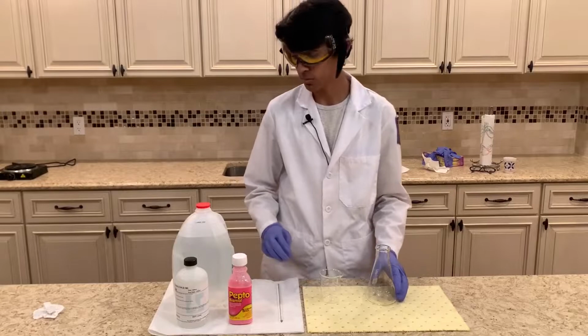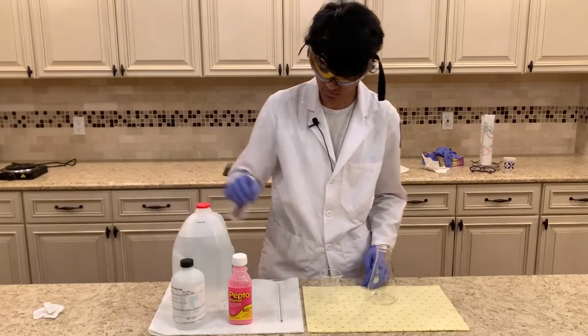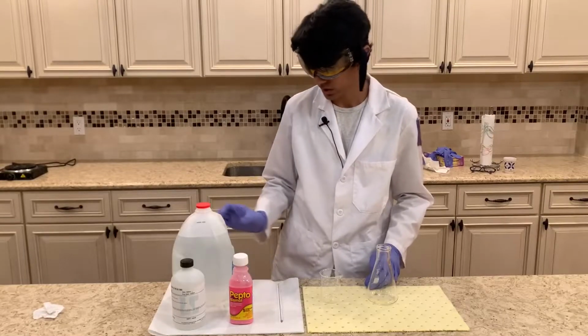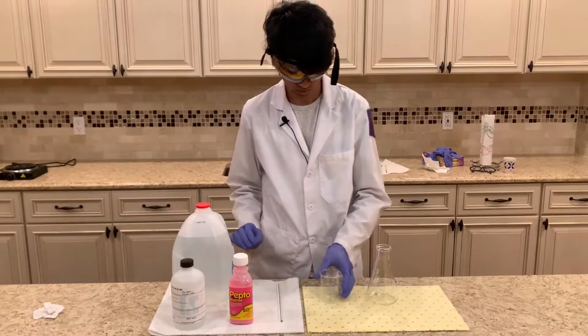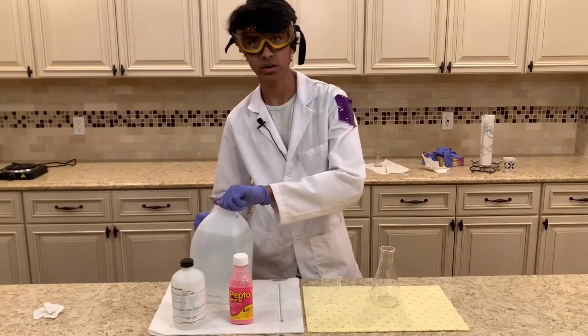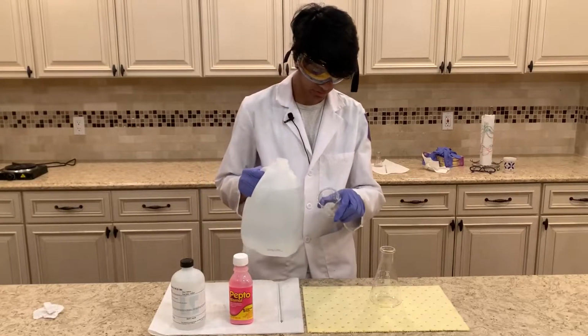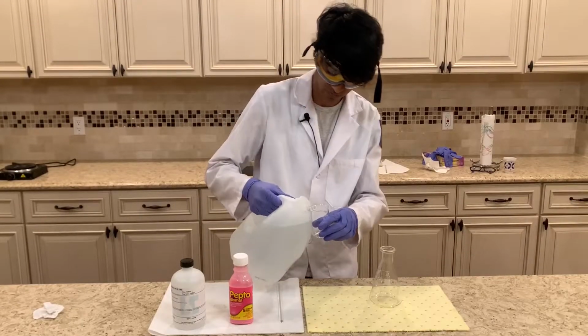Okay, so I have all my reactants over here. So I have the hydrochloric acid, the Pepto-Bismol, and some distilled water. So first, I'm going to start off by pouring some distilled water into the Erlenmeyer flask. And it's only going to be just a little bit, about 25 milliliters.